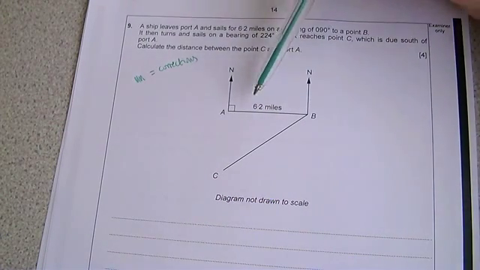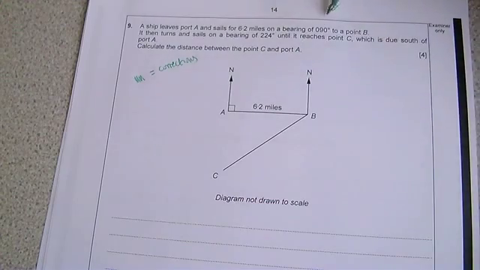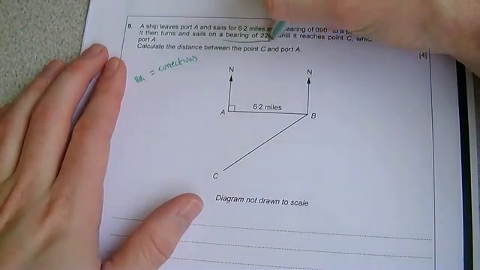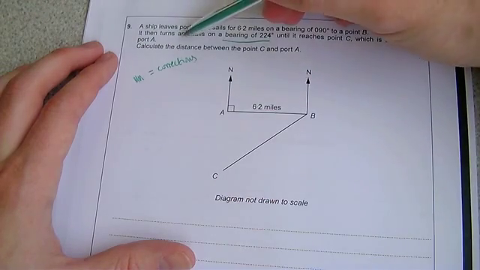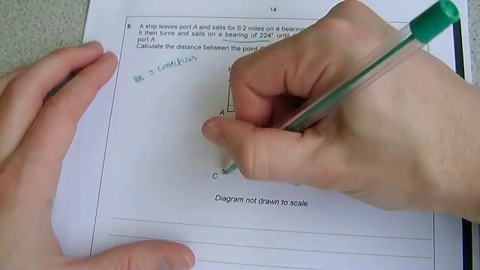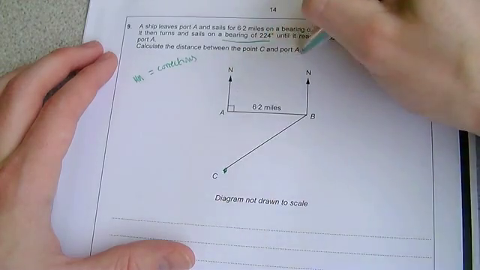On a bearing of 90 degrees, and it's drawn that bit for us in there. It said it then turns and sails on a bearing of 224. Now that's not written in the question anywhere, is it? That 224, I can't see it anywhere here. Until it reaches point C, which is due south of port A. Calculate the distance between port C and port A.